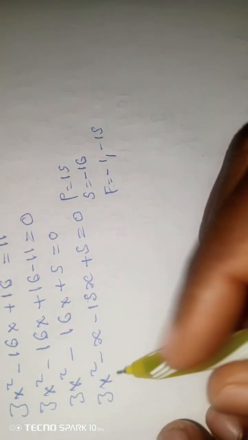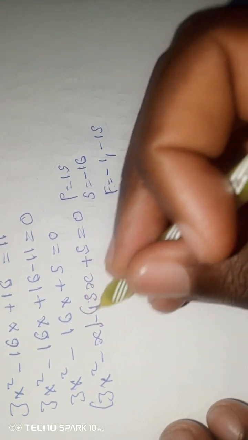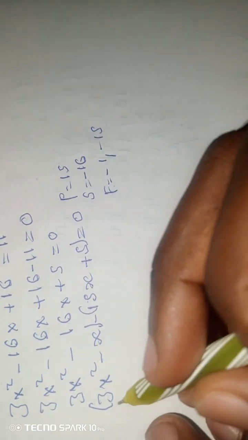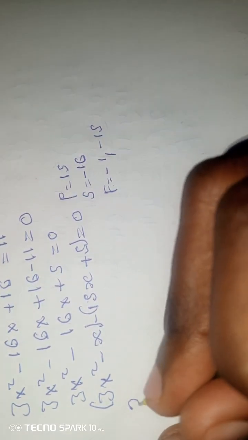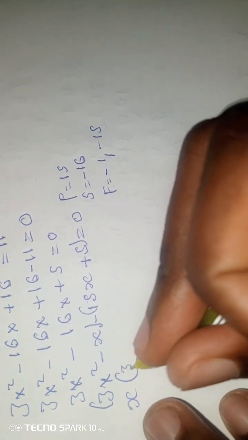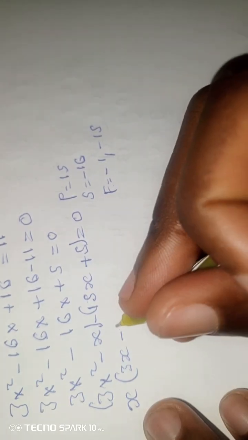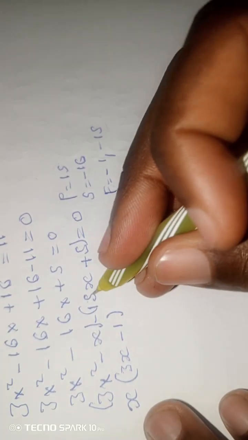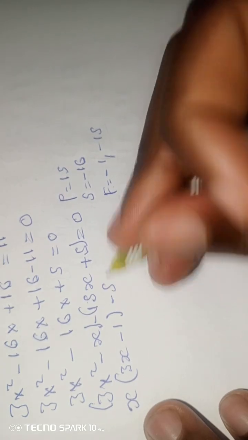So from here now, I'll put this into brackets. Then here I'll factor out which one is common. I see x is common. Once we remove x there, we'll remain with 3x minus 1. Here again, which one is common? I'll say negative 5.